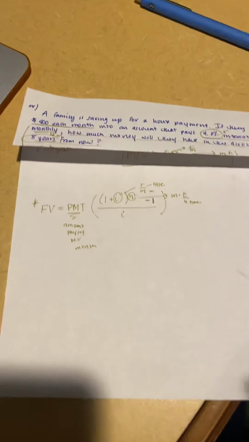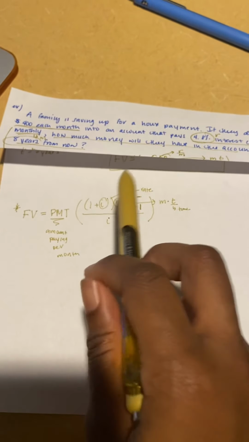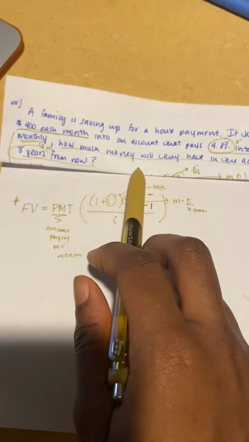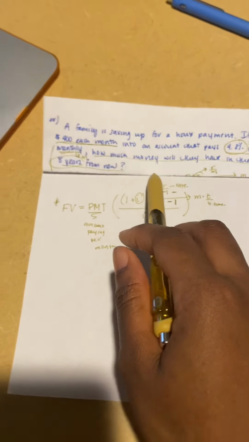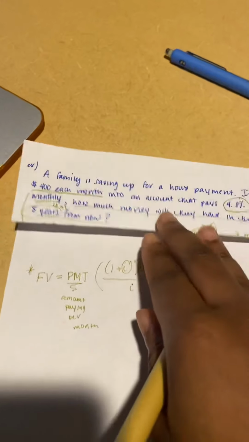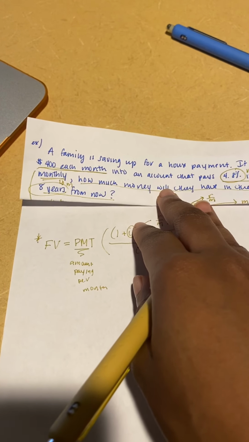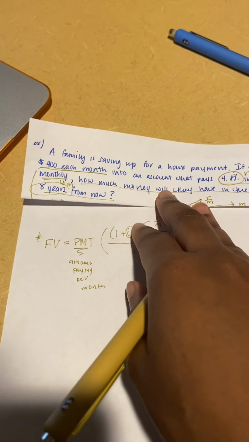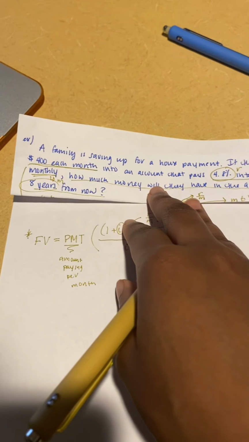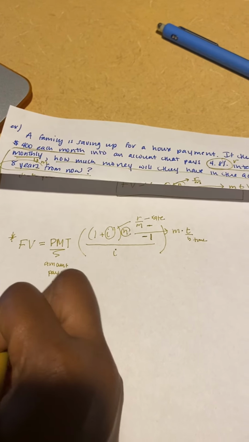So this is the formula that you would use, and I'm just breaking down the parts of the formula for you to understand what information you need to get from the question in order to plug it back into the formula. So right now, when we read over the question, the question gives us the information: if they deposit $400 each month. So they've given us our PMT.